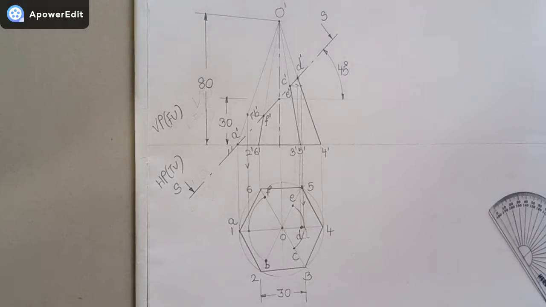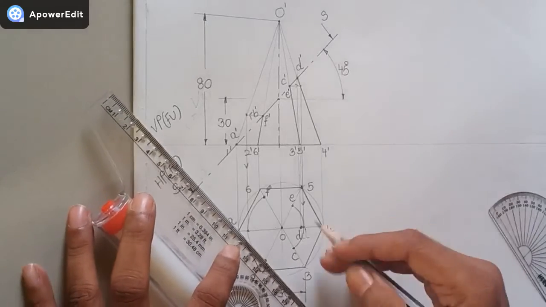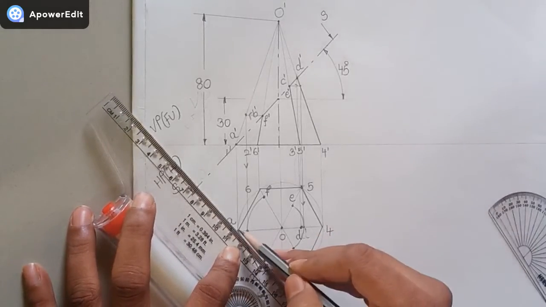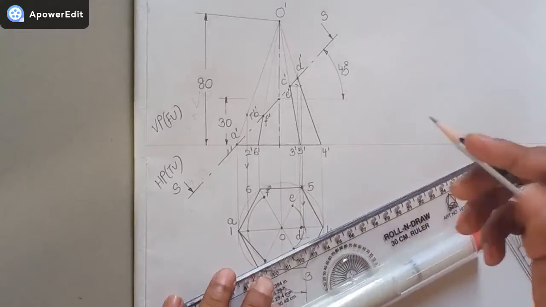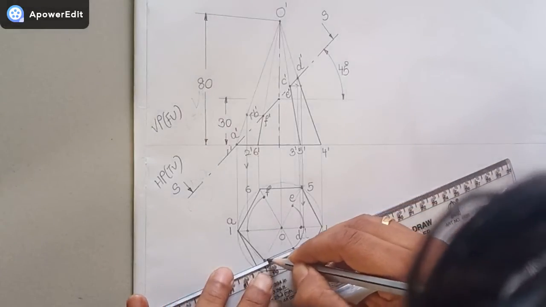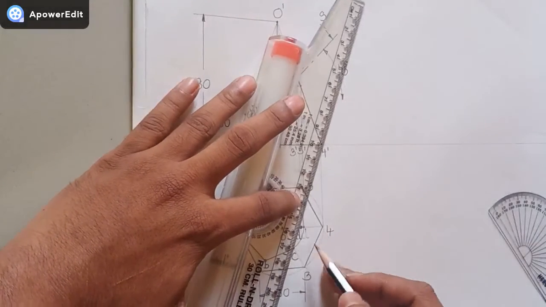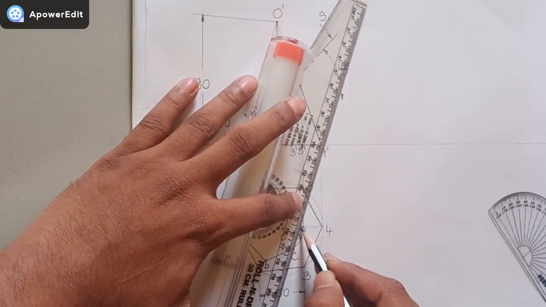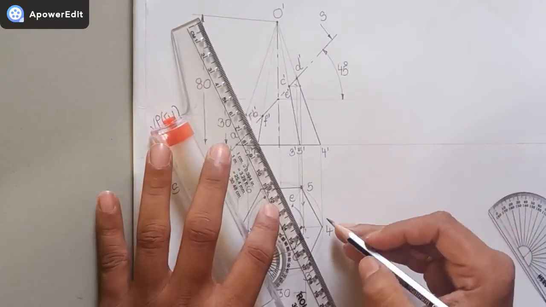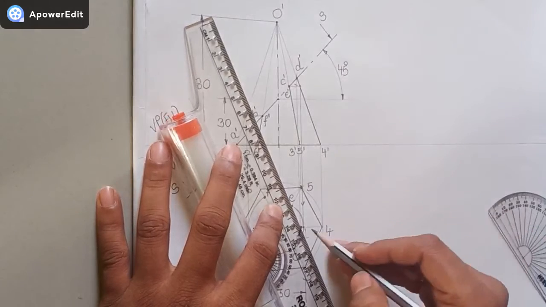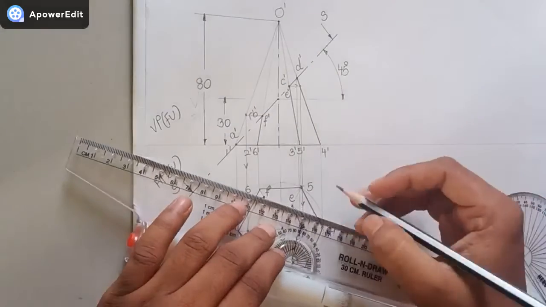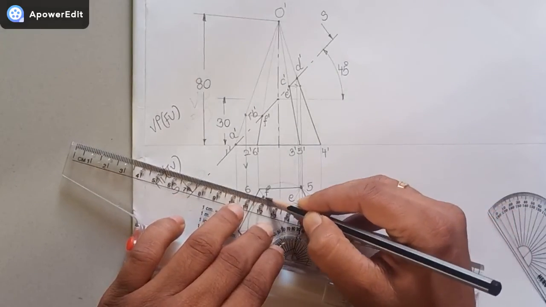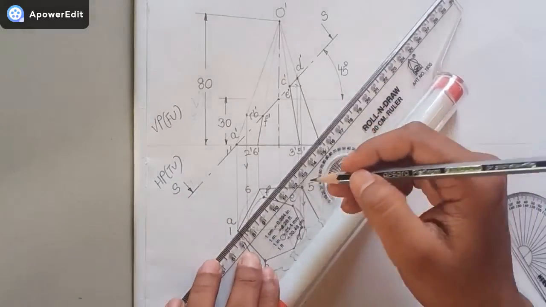Now to get the true shape of the section in the top view, or you can say to draw the sectional top view, we are just going to join all the points. I will join A to B, I will join B to C, I will join C to D, I will join D to E, I will join E to F, and I will join F to A.